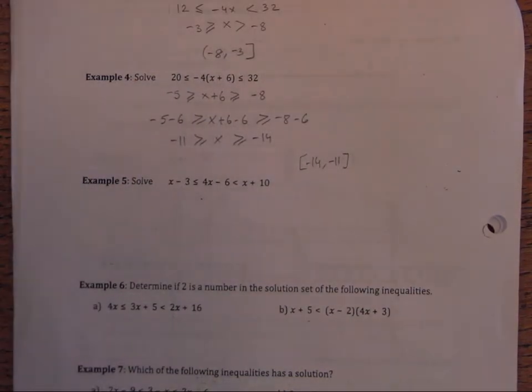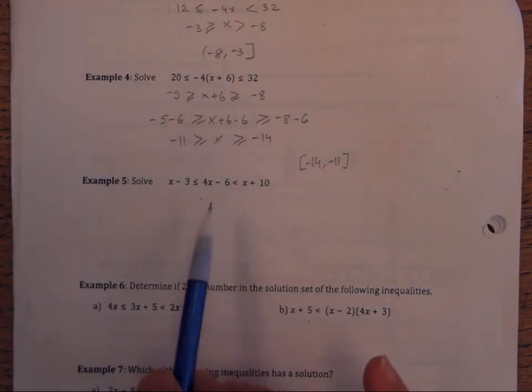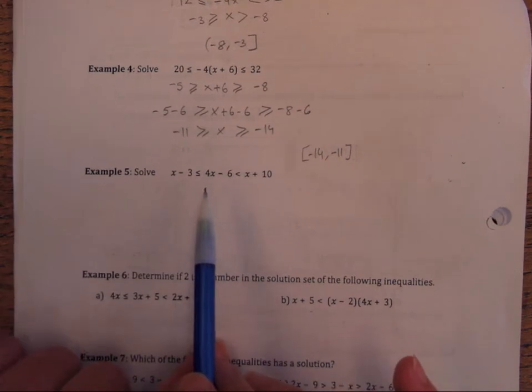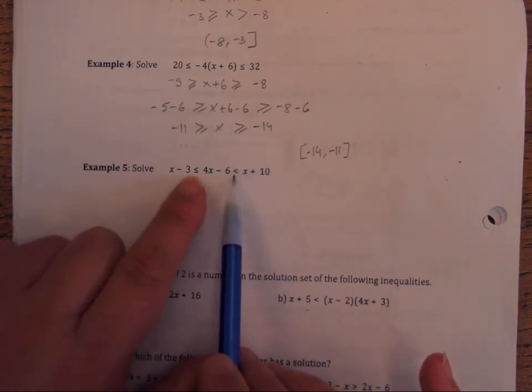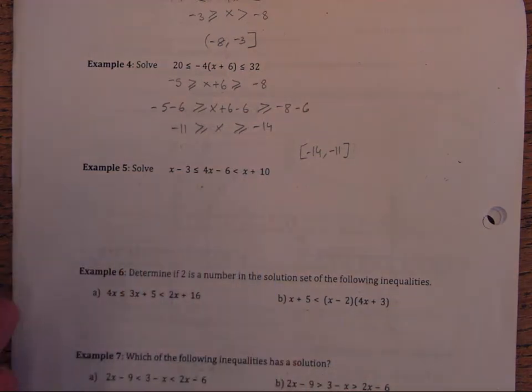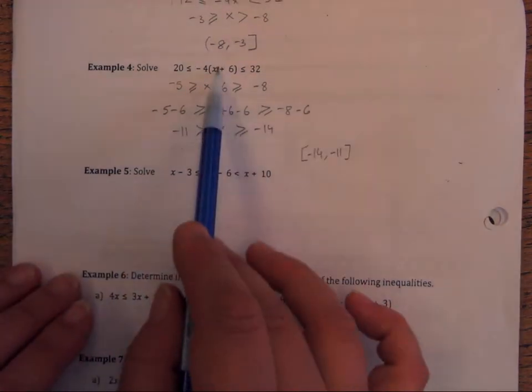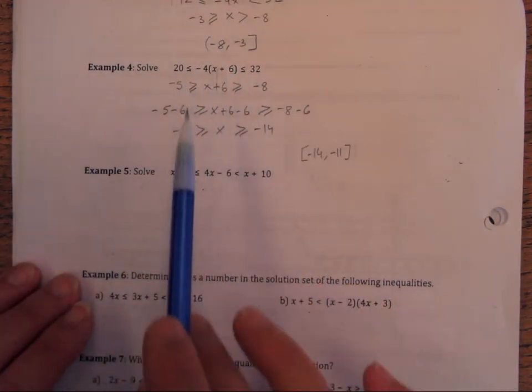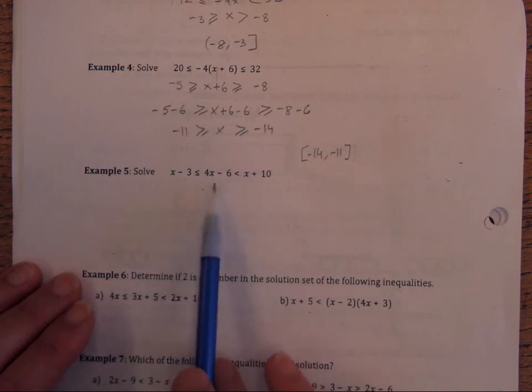So the next one is a little bit different again, because you have a double inequality sign, but you also see x in all 3 parts. So that is different from here. How are we going to do it?